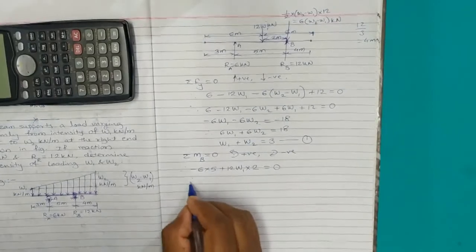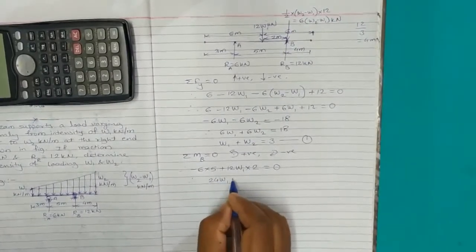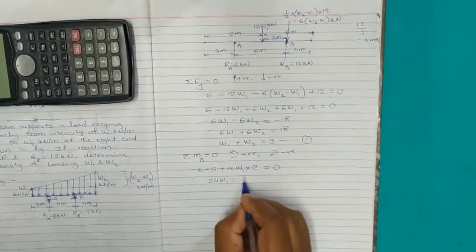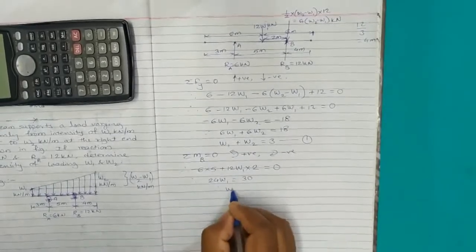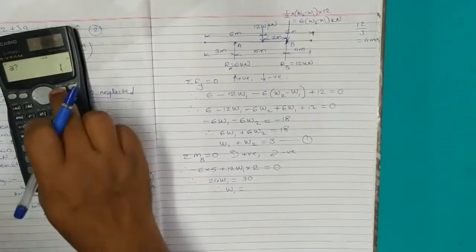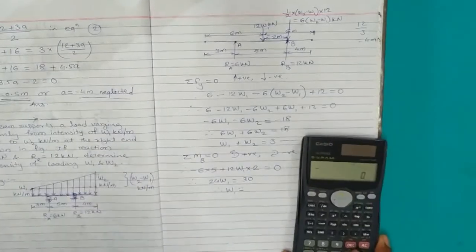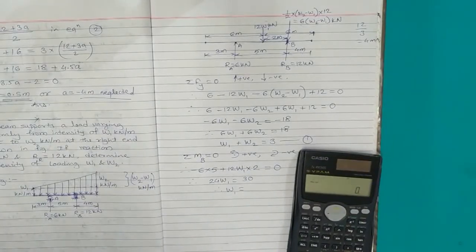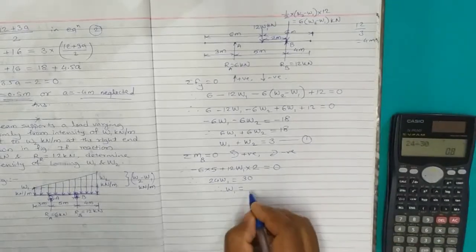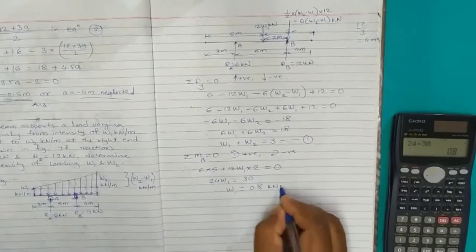We are going to write down this as 24 W1 equals to 30, and this W1 is going to be equals to 24 divided by 30, and that comes out 0.8. So 0.8 kilonewton per meter.